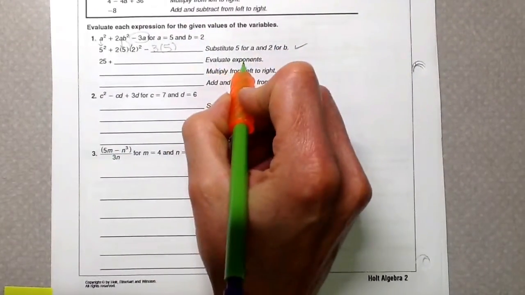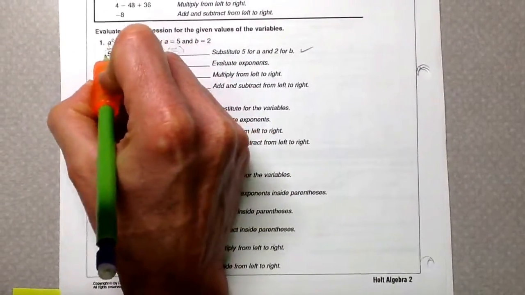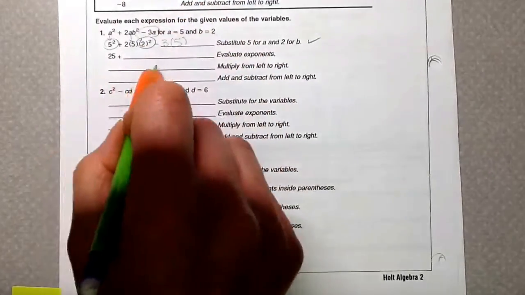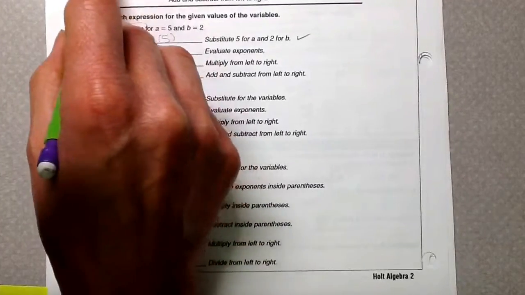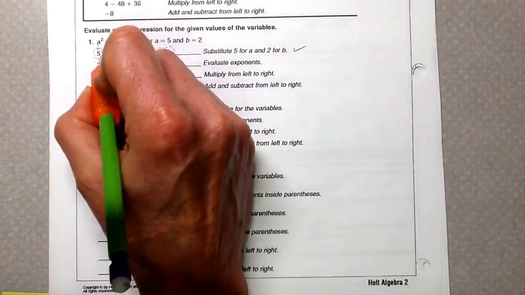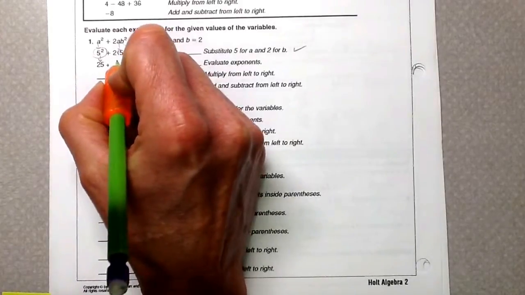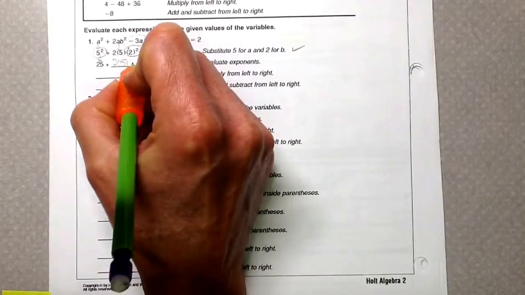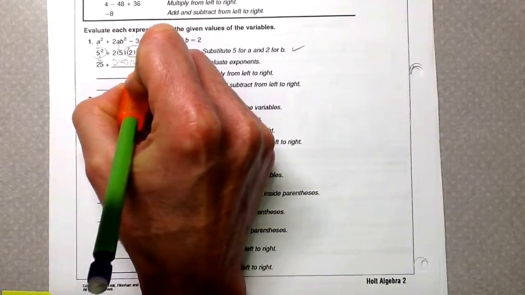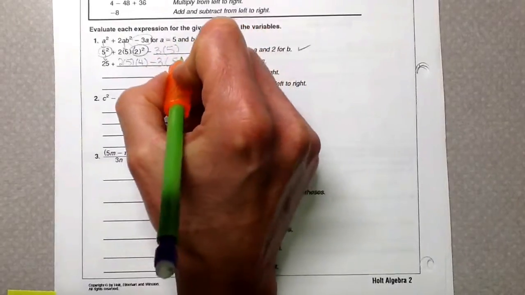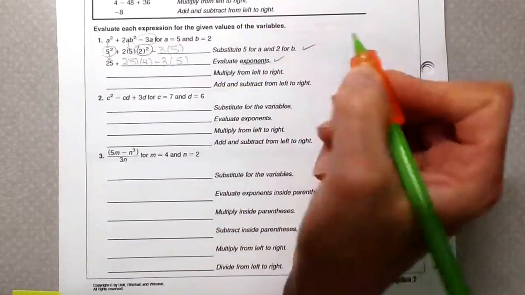Now we want to evaluate the exponents. So we only want to do the exponents. That's the first. We don't have any parentheses here, so the next step would be exponents. So that's the only thing we're going to simplify. So they've simplified this for us already. So we're going to write 2 times 5. We're not going to do that. We're going to do the exponents here, or exponent, and then minus 3 times 5, because it just says evaluate the exponents. Okay, that's done.